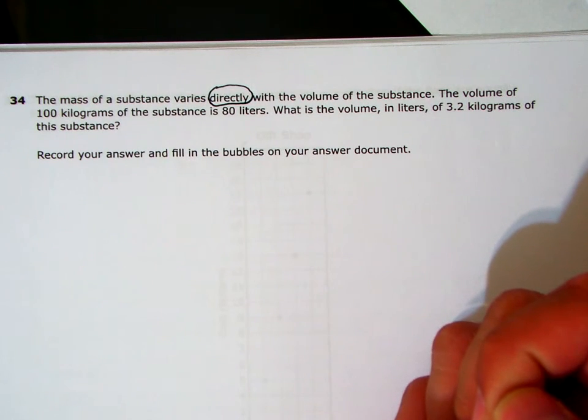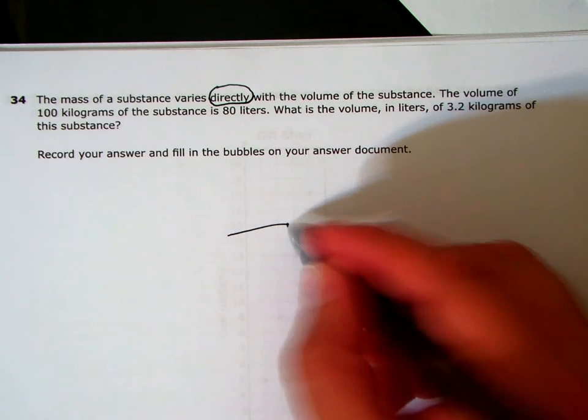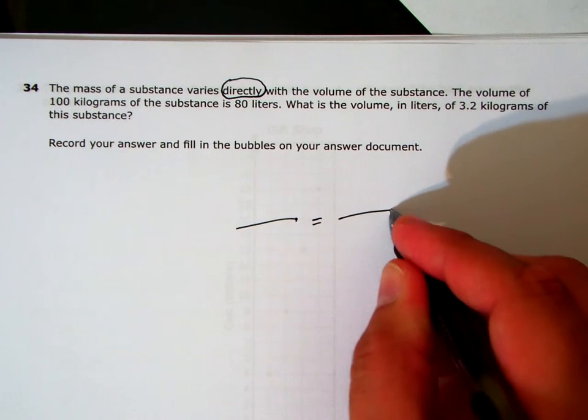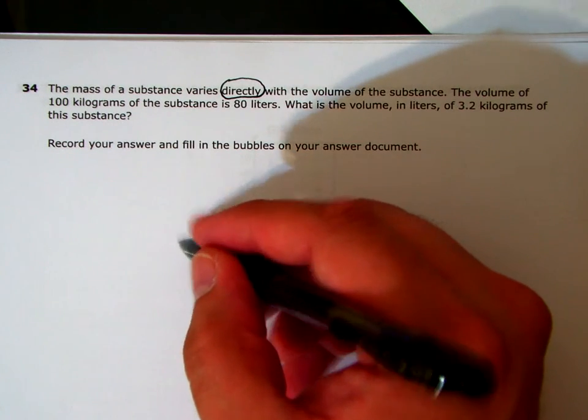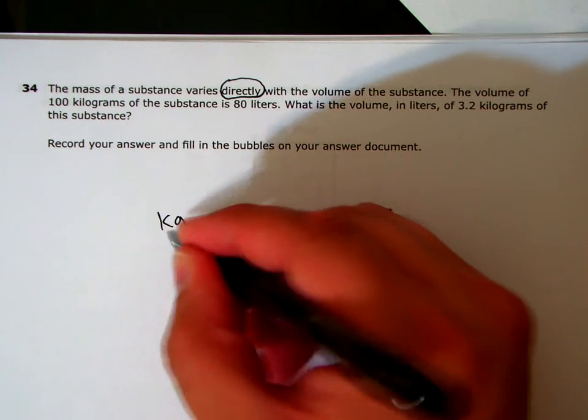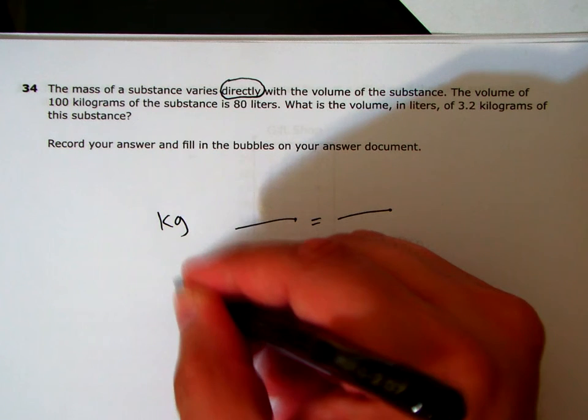It's easy, right? You shouldn't mess up on this one, because all you have to do is set up one of these proportional thingies, right? And the kilograms is going to be on top, and liters at the bottom.